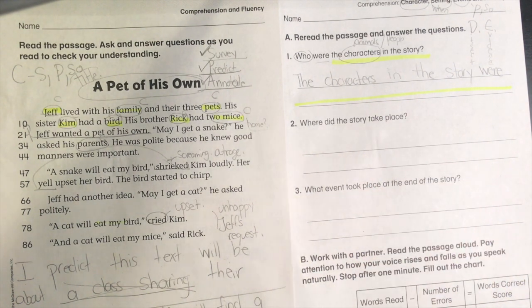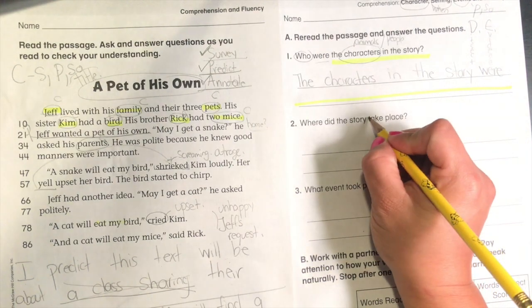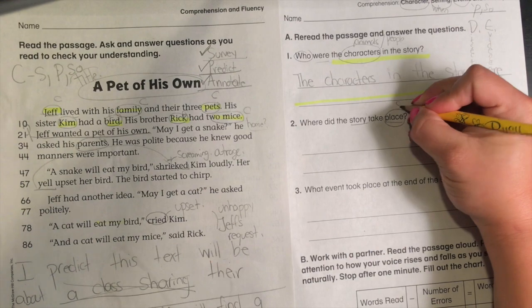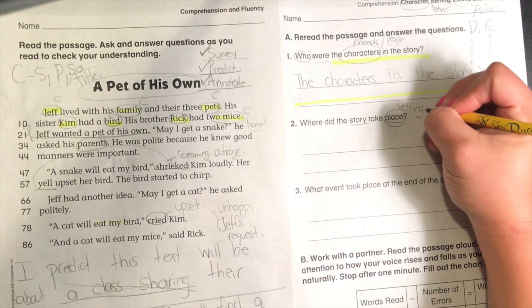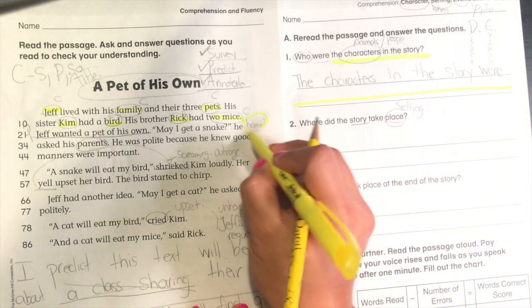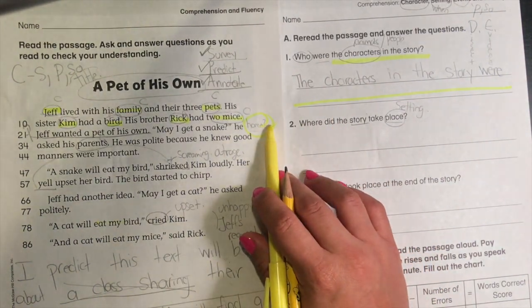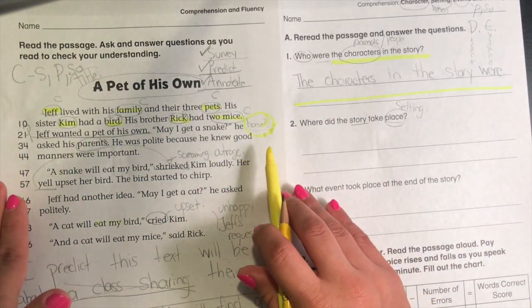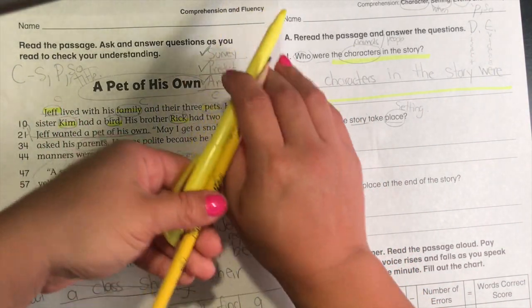Now let's go to number 2. Where did the story take place? So this is the setting, right? So let's look. Remember that we had to assume the setting? We assumed, or we inferred, based on all the details that they were probably at their house.